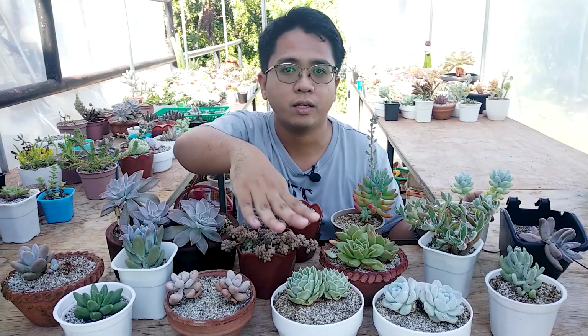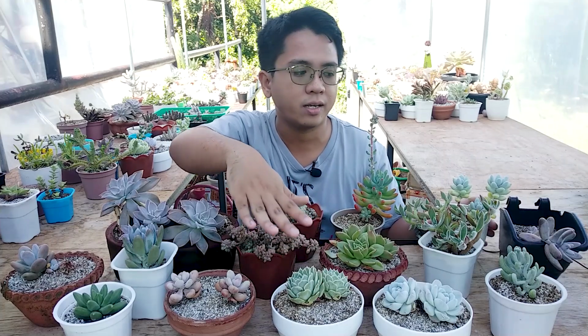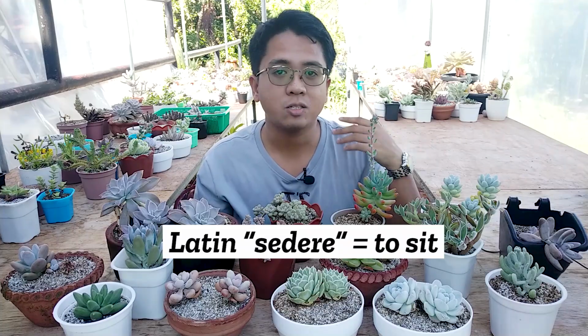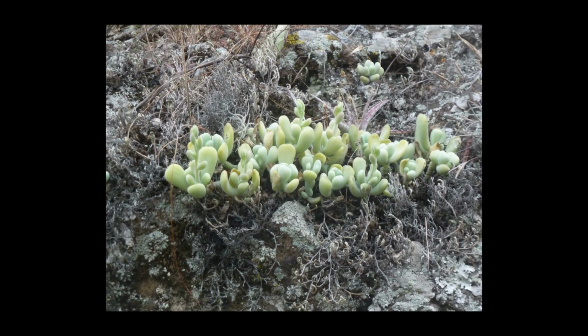And sedums, compared to Echeverias, which are usually found as low-growing succulents, are more upright and they tend to grow beside rocks, which is why they are called sedums, because the word sedum comes from the Latin word sedere, which means to sit. So usually they look like they sit on rocks. So that's how they're usually found in the wild.